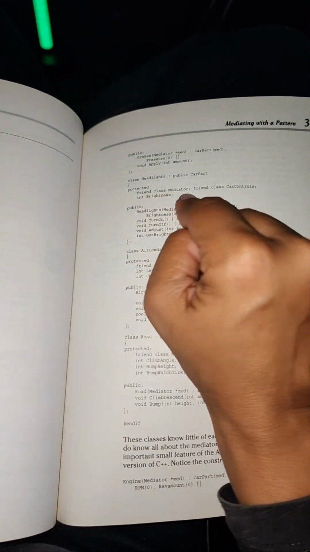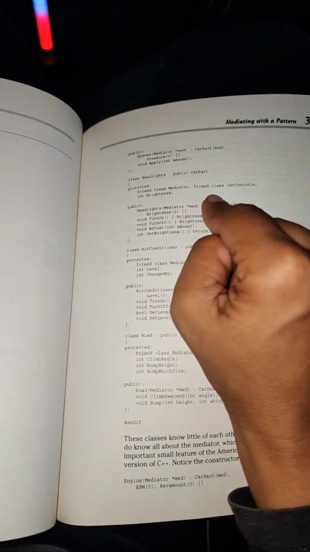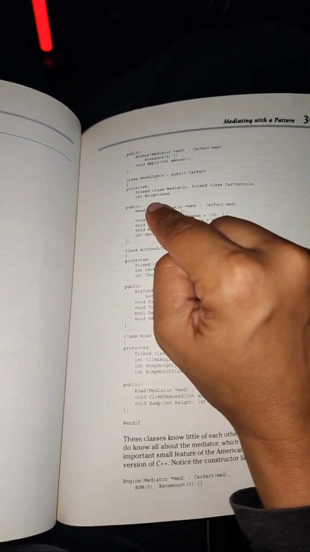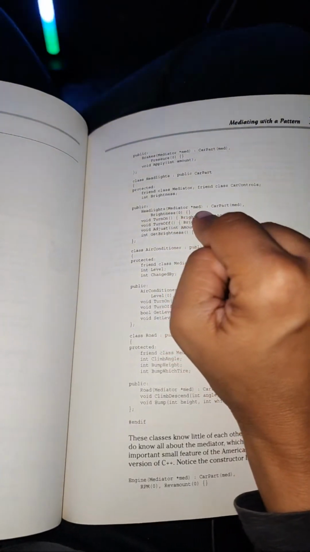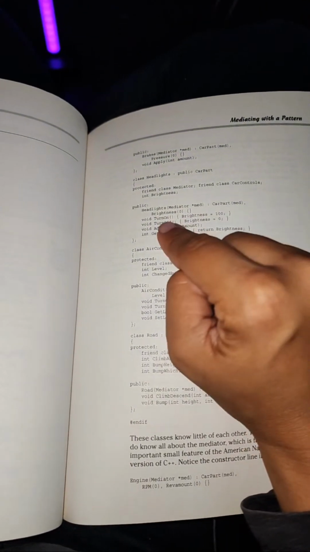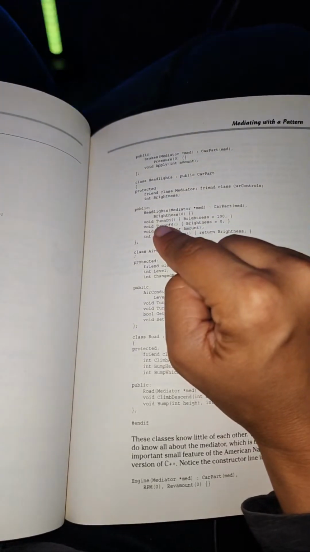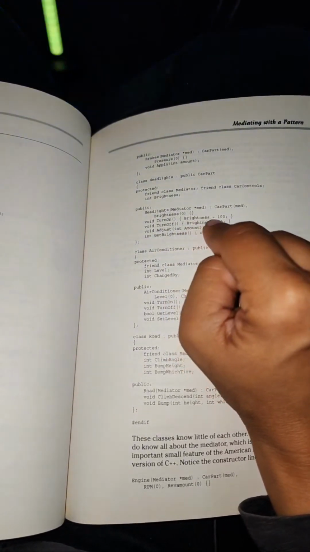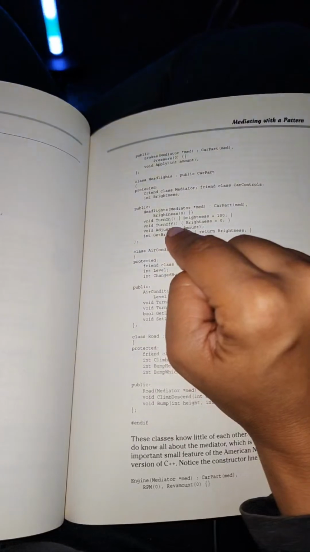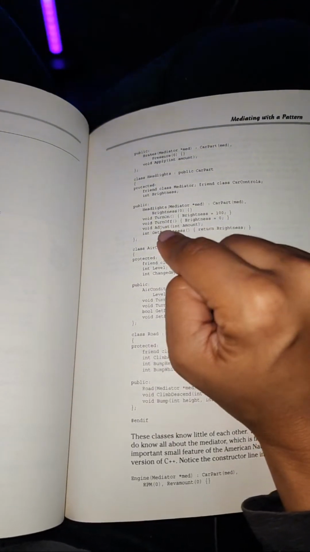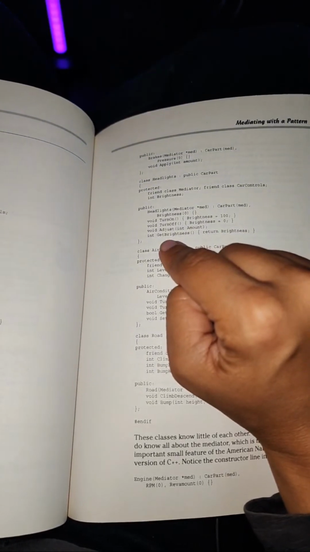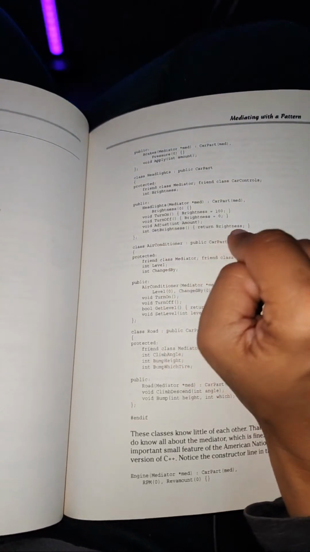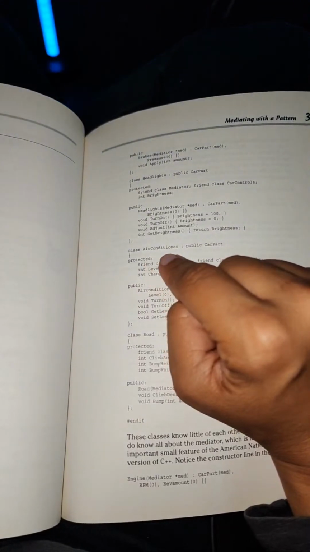Protected: friend class Mediator, friend class CarControls, int brightness. Public: Headlights(Mediator* med, CarPart* med), brightness(0), void turn on, brightness equals 100.